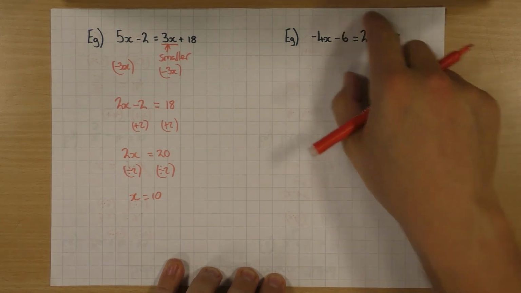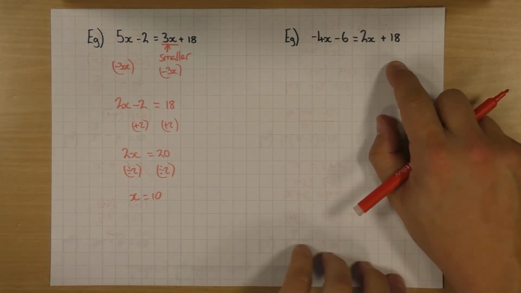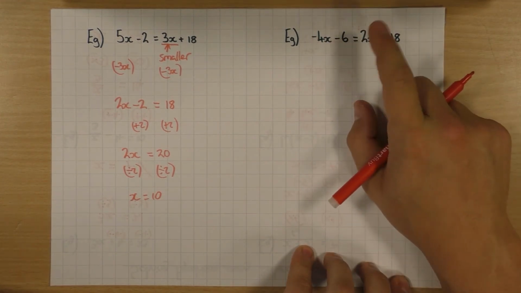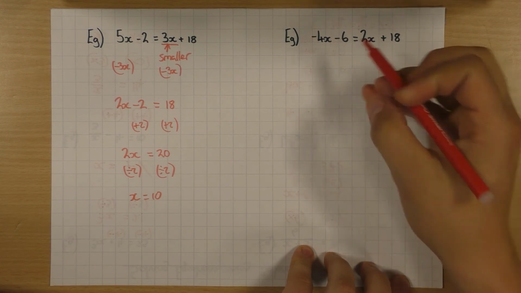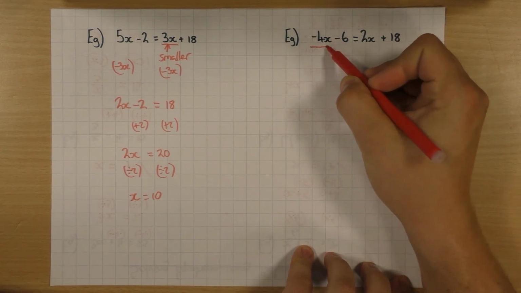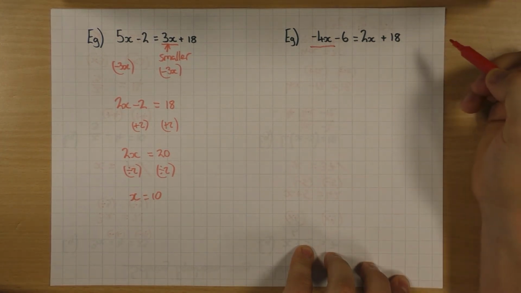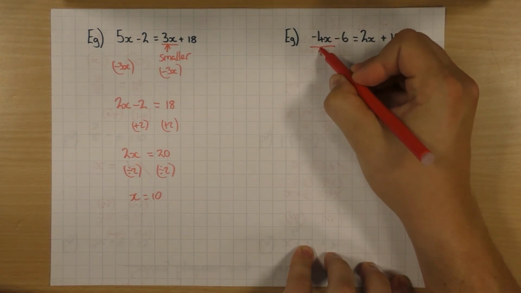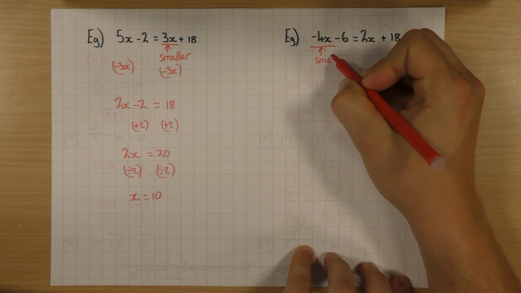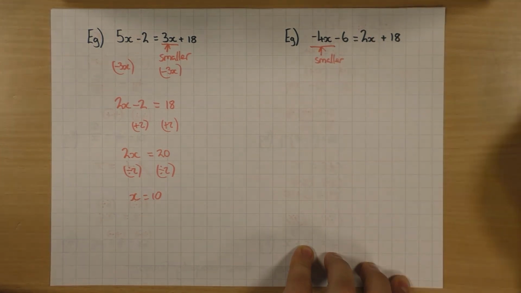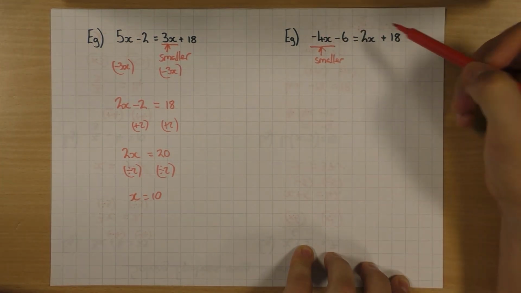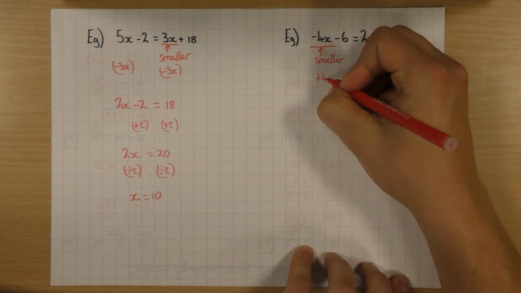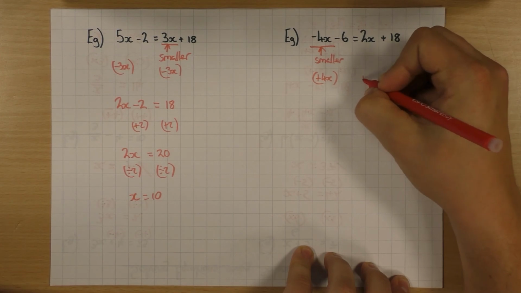Finally, a very common mistake here is they look at this and you go, okay, I've got 4x there, 2x there. Clearly the 2x is the smaller one. You've got to be a bit careful. Minus 4x is clearly smaller than the 2x. So just be very careful if they try and trip you up with a negative. That is definitely the smaller one out of the x's. To get rid of it, well, it's minus 4x. Do the opposite.